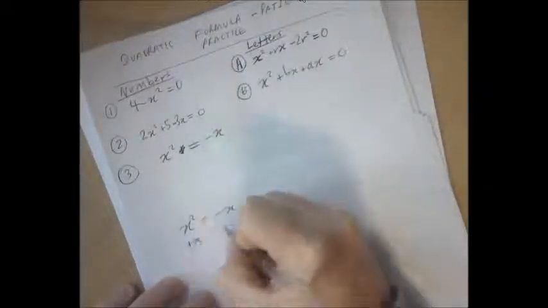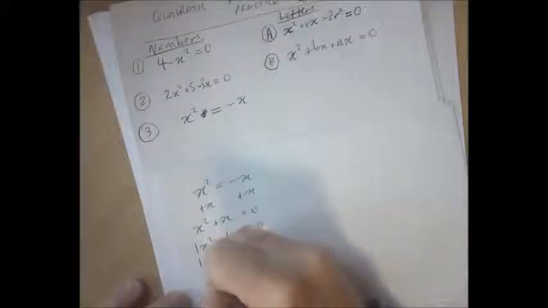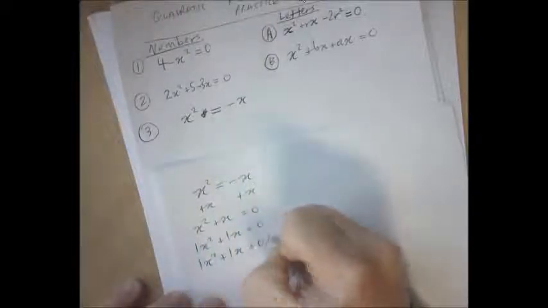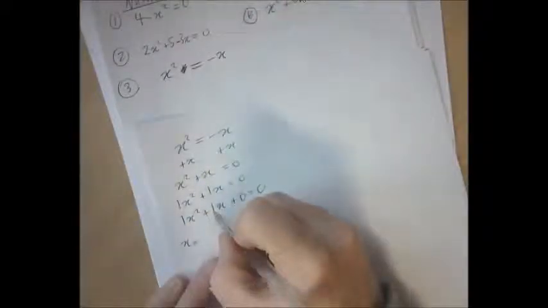Okay, this one is unlike the other ones on the page because it doesn't have a 0 already on one side of each sign. We can fix that pretty easily by adding x to both sides. And now we're away. So x equals negative that plus square root of that squared minus 4 times that all over 2 times that.